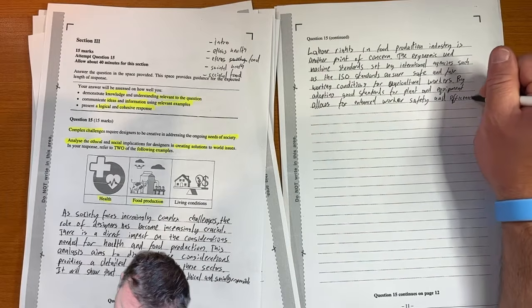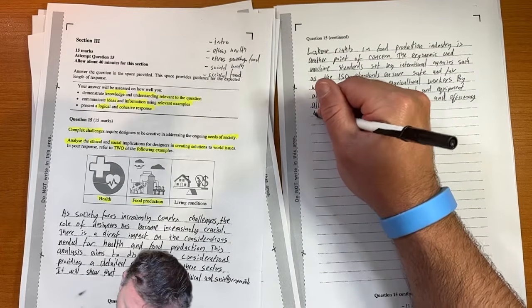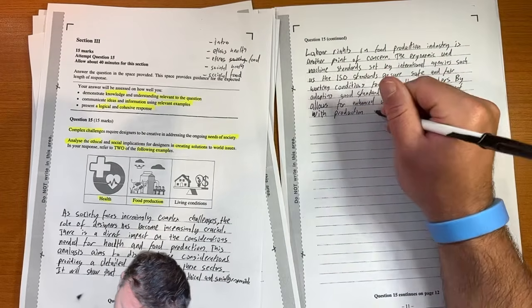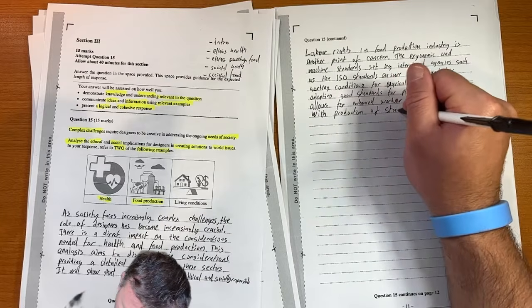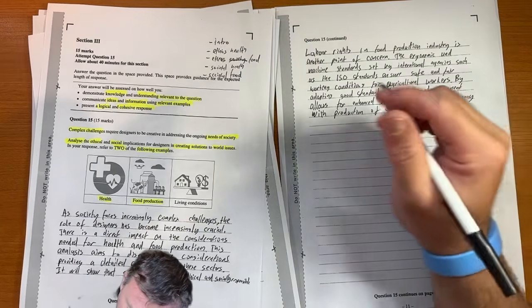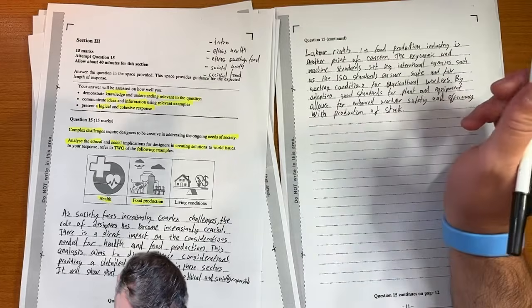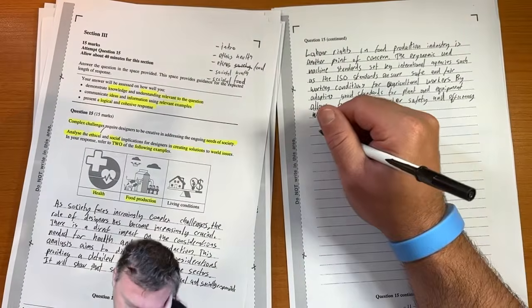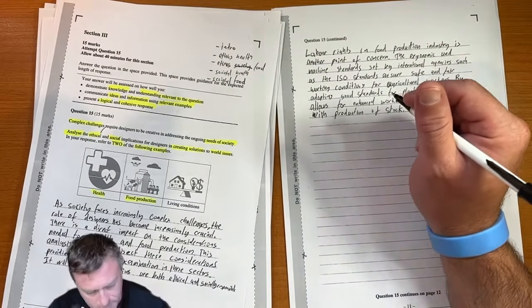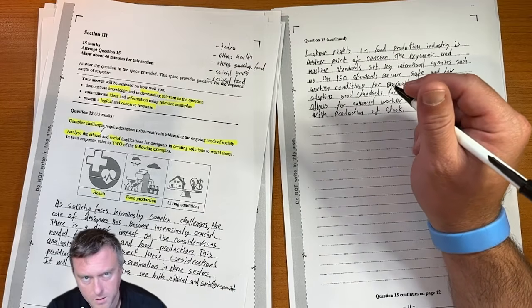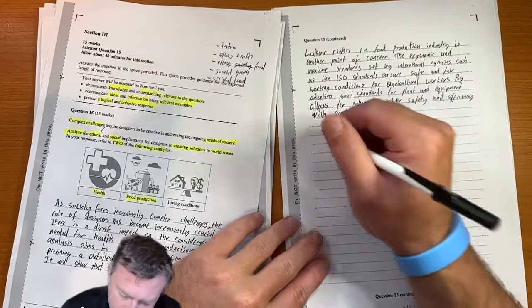Efficiency, with ethics and societal. Back to health again. Here we go.